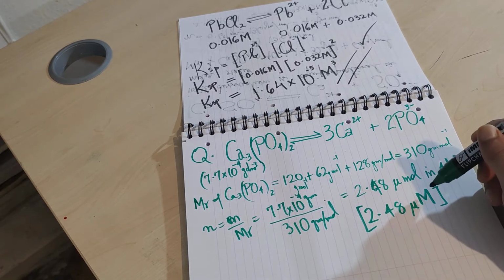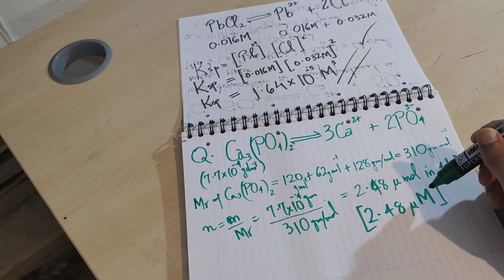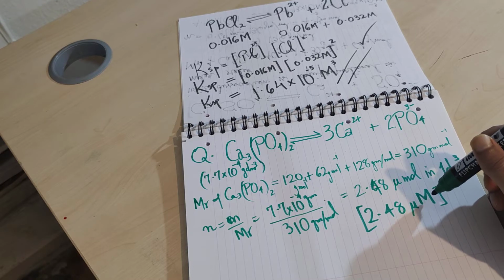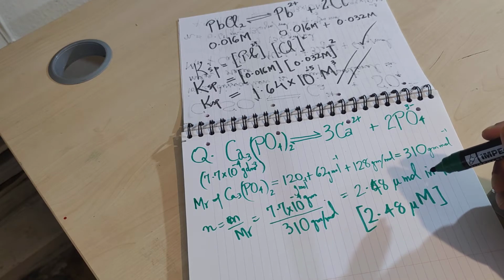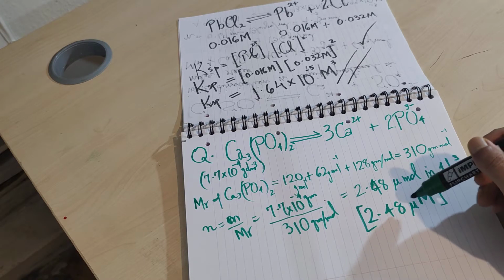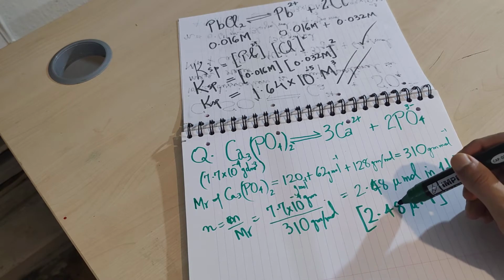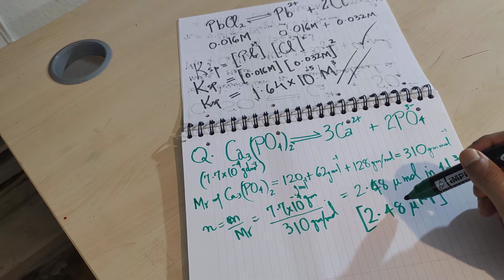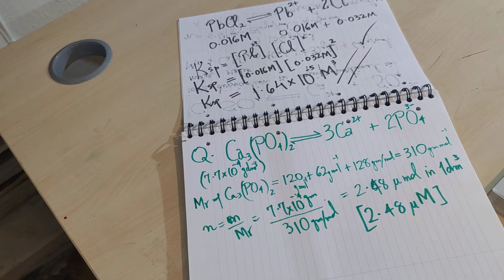But when the molarity is being doubled, trebled, or quadrupled, or pentupled, as is the case with solubility product numericals, please do not add Greek symbols to minimize the exponential power of the molar solution.